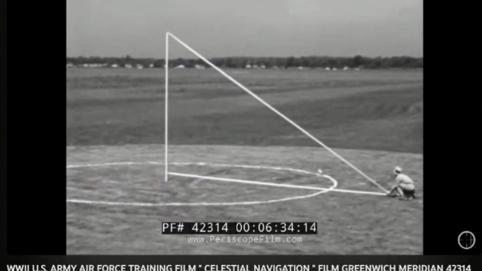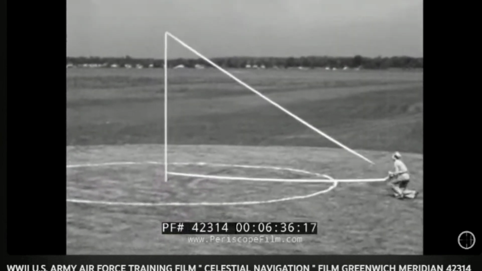No triangles. You've got to be a complete buffoon. When you are using a sextant for celestial navigation, you're not triangulating your position. No. There is no triangulation in celestial navigation. No.